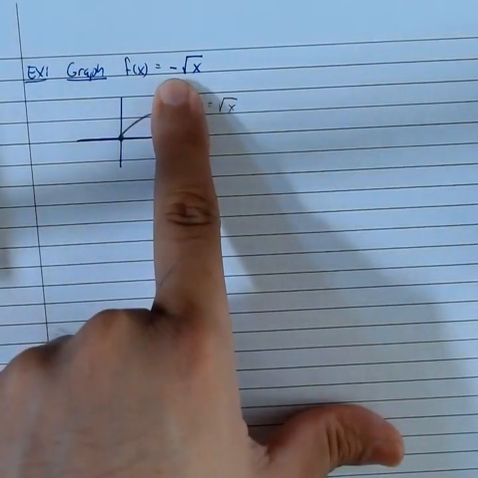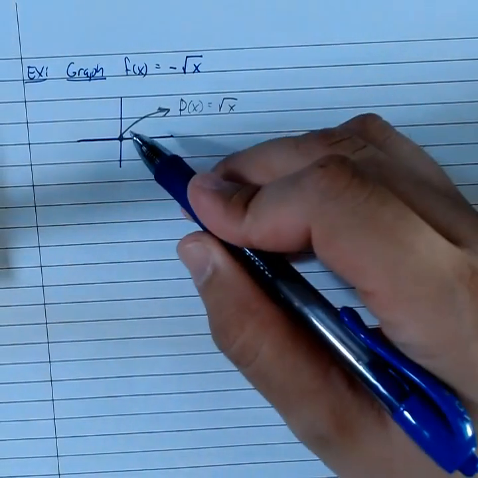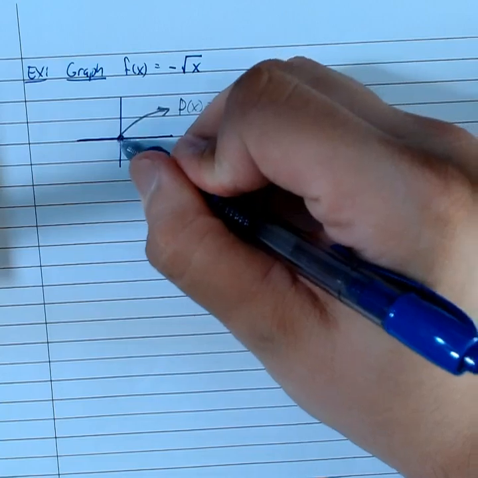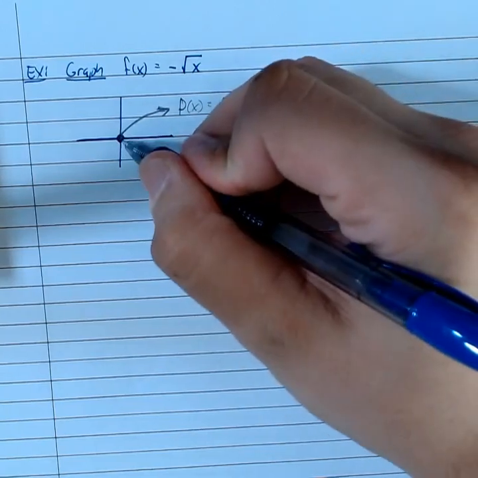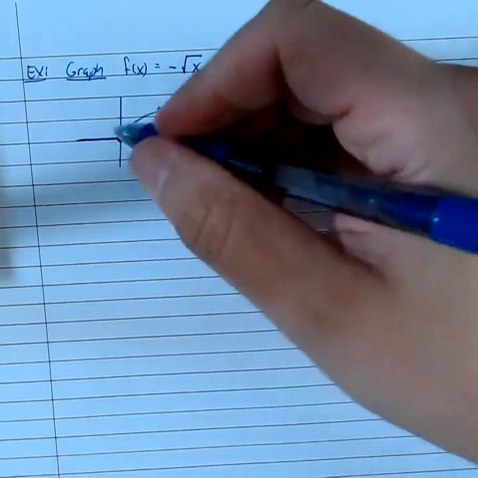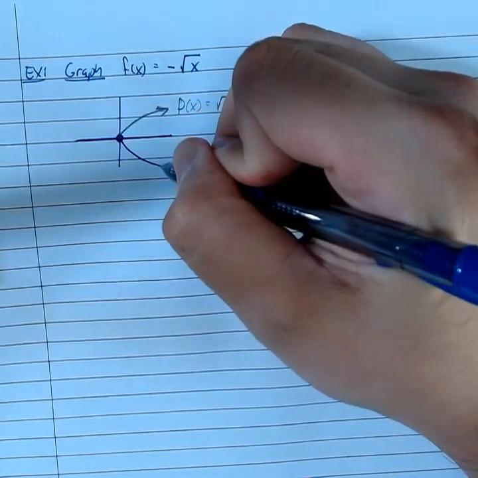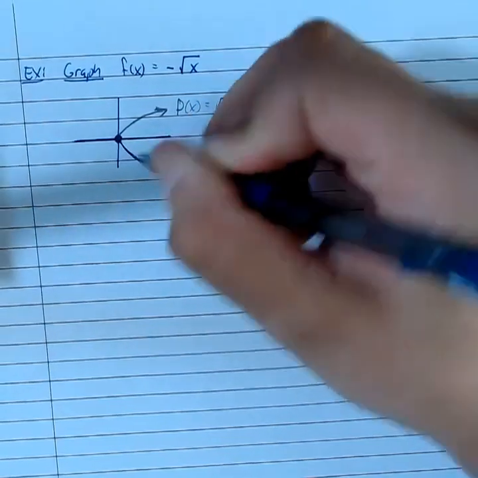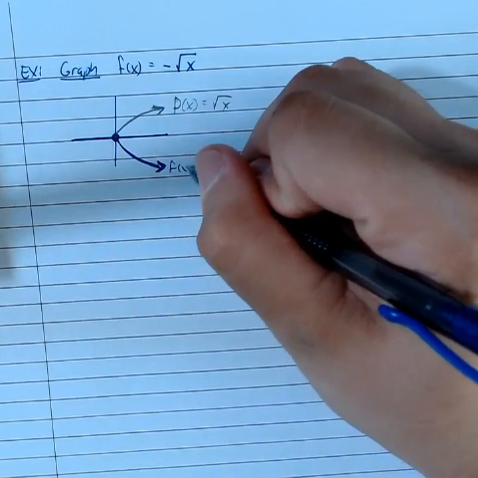So that's going to cause everything to flip upside down. When we say upside down, we mean over the x-axis. So if something's already touching the x-axis, it's going to stay there. But that negative is going to flip everything that's up here. It's going to flip it down. So this is now upside down like this. And that's our graph. That's the graph of f of x.